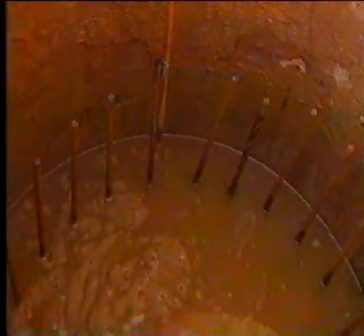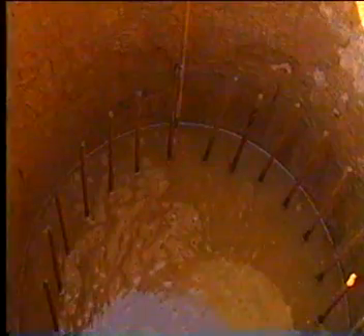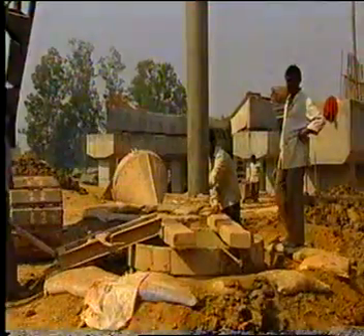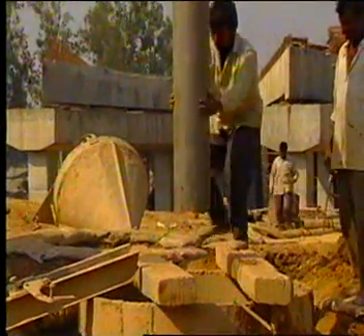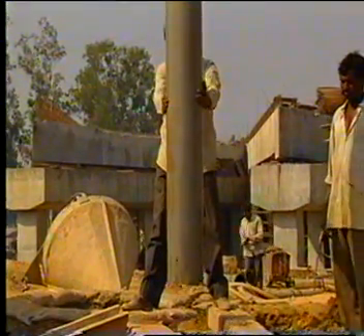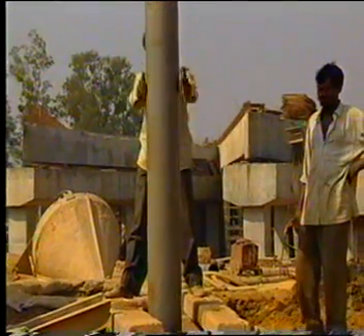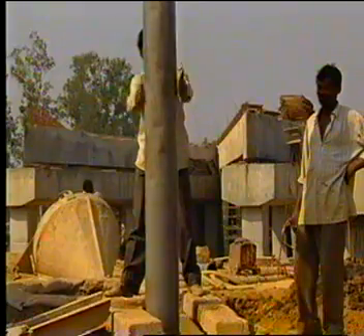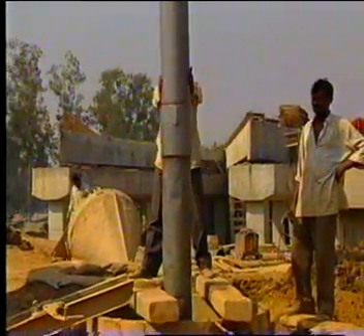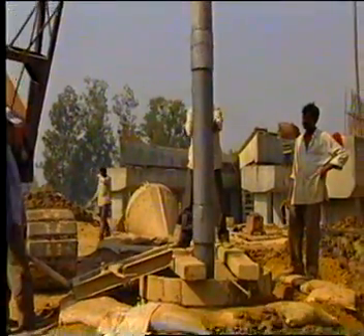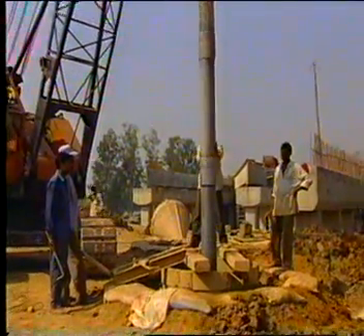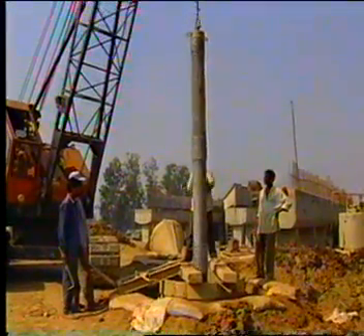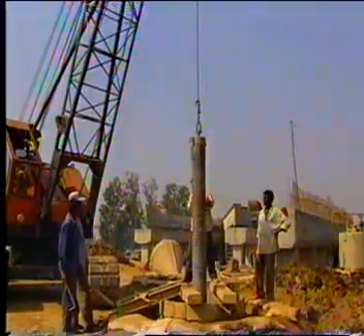Once the reinforcement is placed in position, the concrete is poured into the borehole through tremie pipe, which is taken down to touch the base of the borehole. The tremie pipe is made up of a number of modular lengths of pipe which are screwed together to make up the required length corresponding to the depth of the pile.